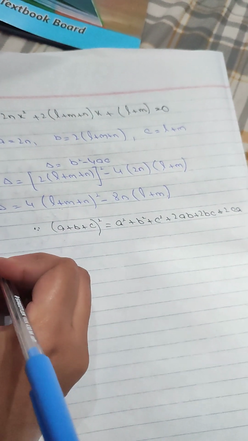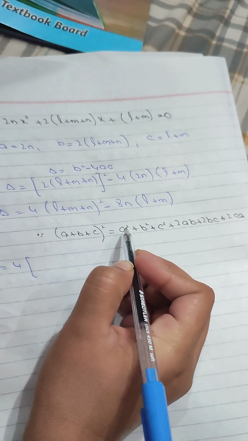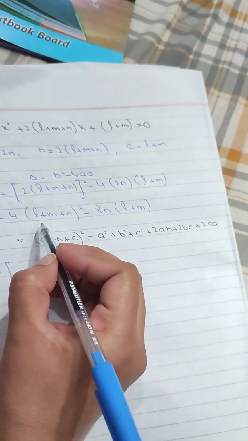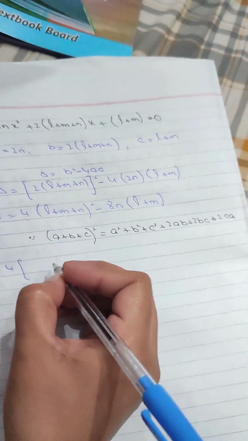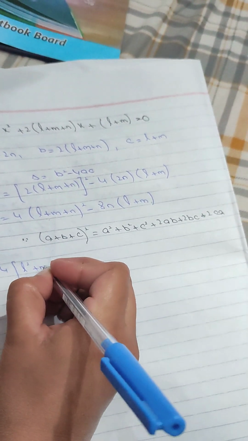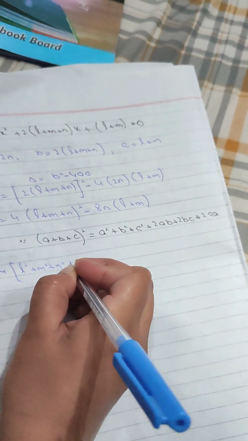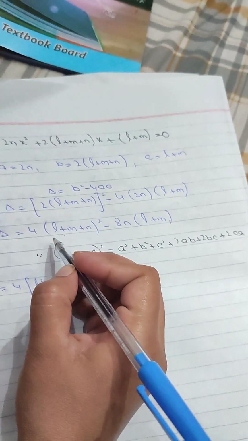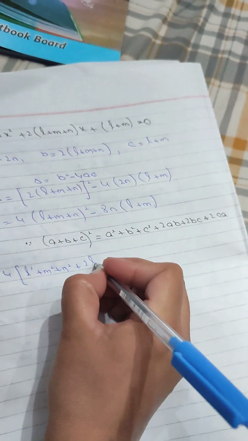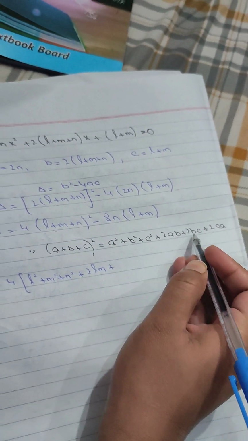First of all, we will write 4 as it is. a² + b² + c²: your a is l, b is m, c is n, so it will be l² + m² + n², then plus 2ab, 2lm, plus 2bc.